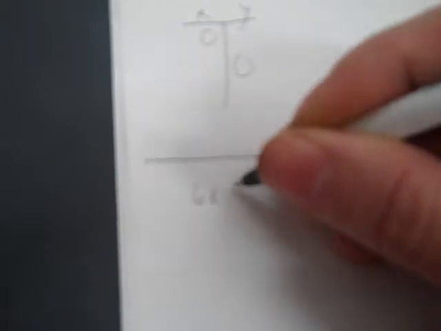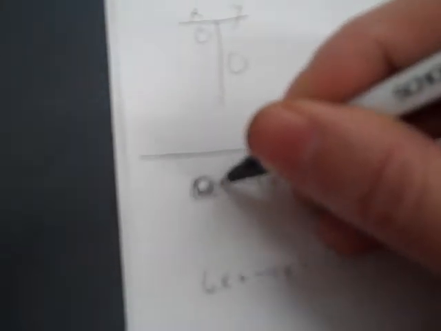So it's 6x plus negative 4y equals negative 12, and again. If x is 0, you get rid of 6x, dot the negative 4y and circle it, and then divide by negative 4. Negative 12 divided by negative 4 is 3, so y is 3.